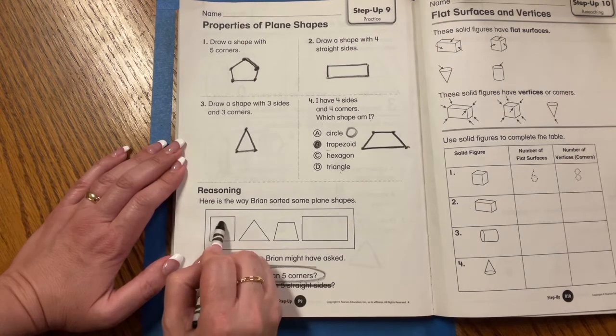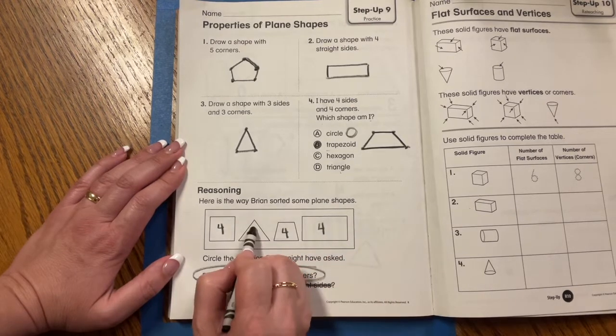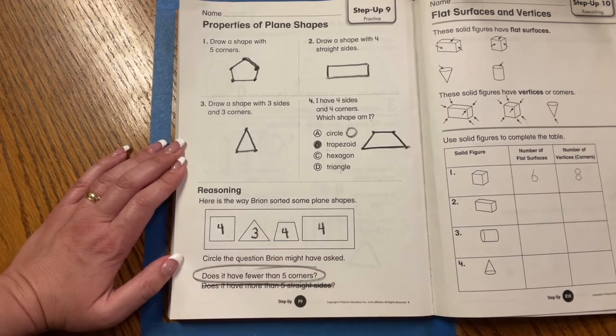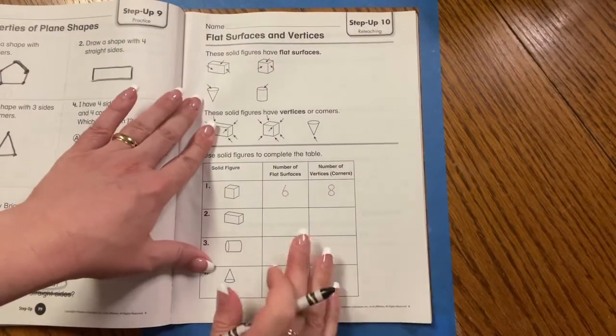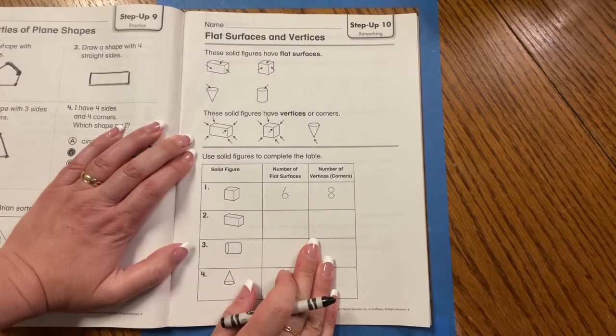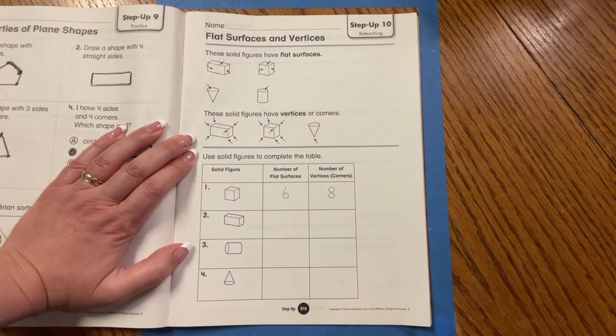This only has 4 corners, 4 corners, 4 corners. And this shape has 3 corners only. Awesome, we figured it out. All right, step up 10. These are our 3D shapes. They are solid figures with flat surfaces that can stack.